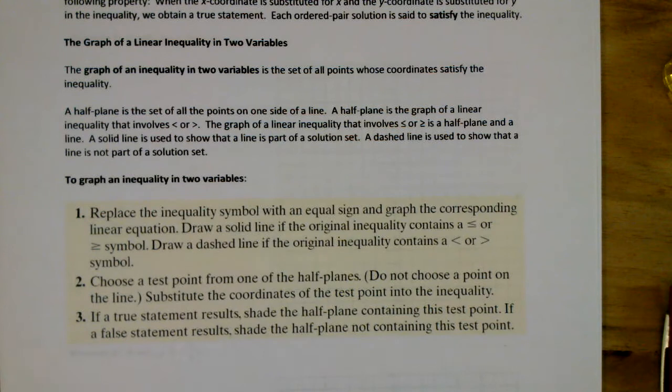And then second, you're going to choose a test point from one of the half planes. You're not going to choose a point that's on the line. You want to choose a point that's in one of those half planes and then substitute the coordinates of the test point into the inequality. If you get a true statement, you will shade the half plane that contains the test point. If you get a false statement, then you're going to shade the half plane that does not contain the test point.